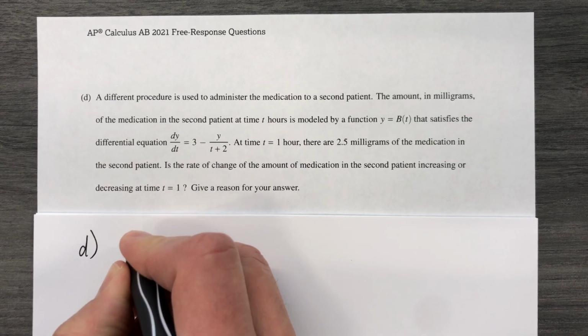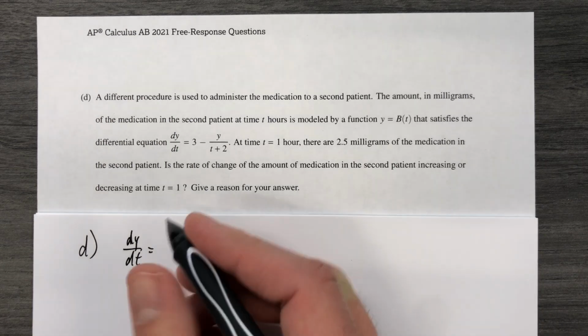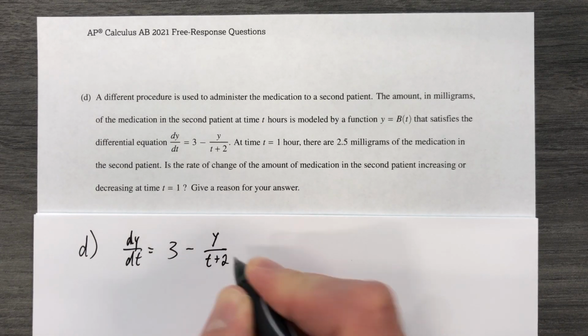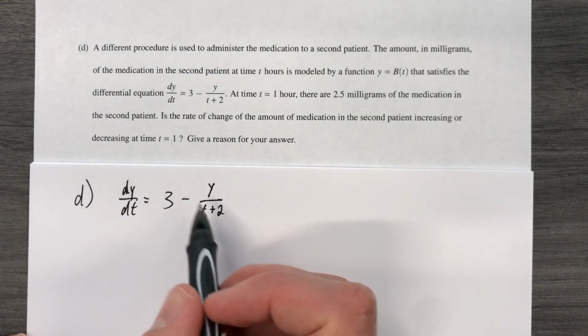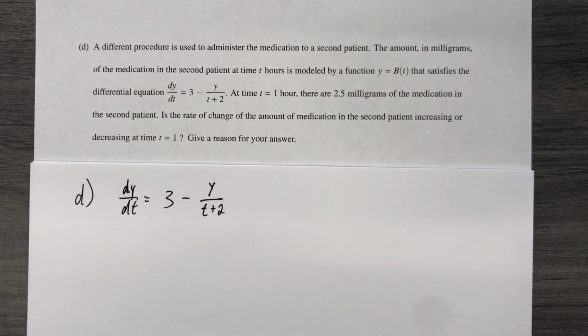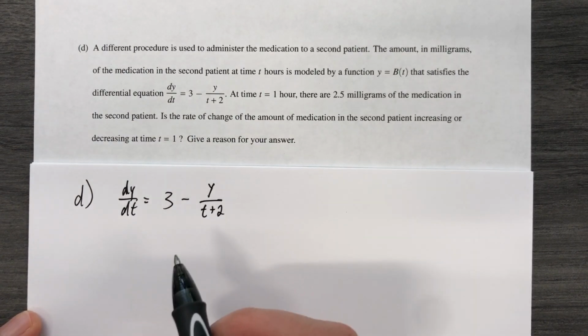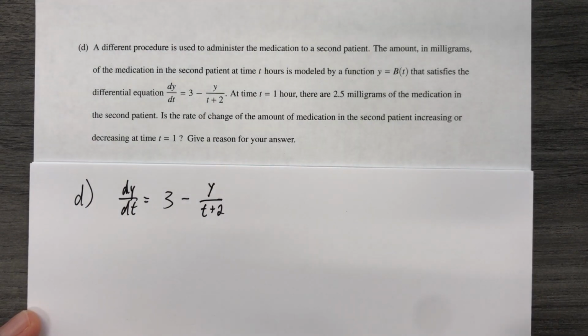Part D, they told us that dy/dt of this other function for this other patient in this other hospital in another town in another state with a different sickness. Anyway, this other differential equation is given to us here, and we want to know if the rate of change is increasing or decreasing. So again, we need the second derivative.